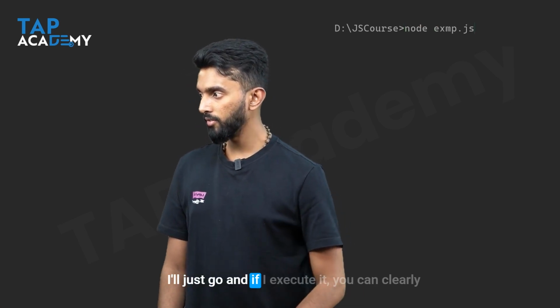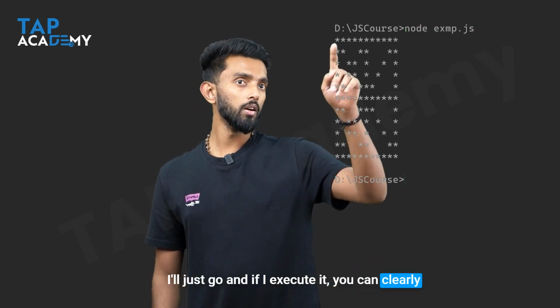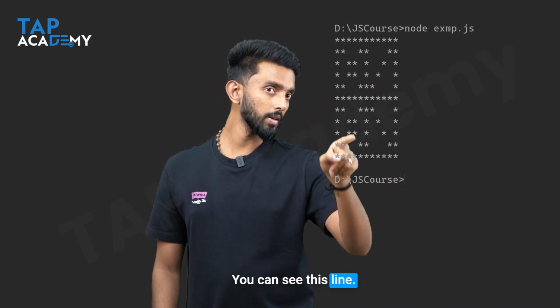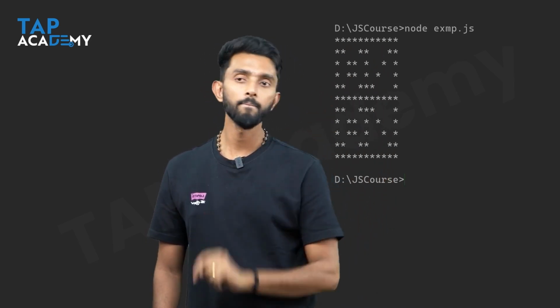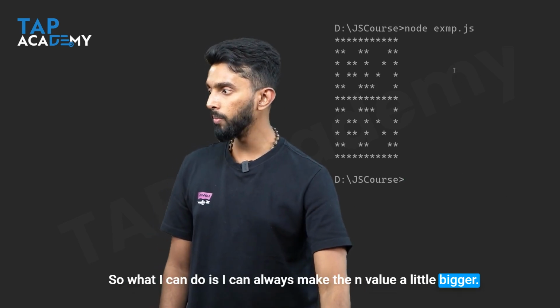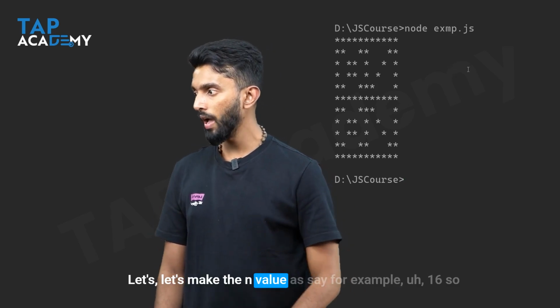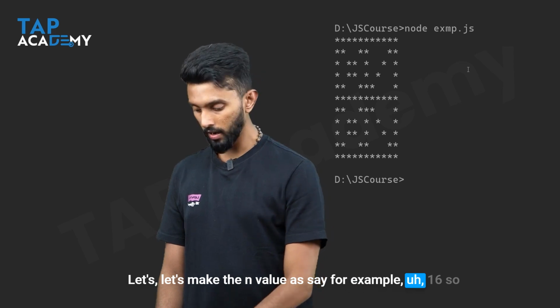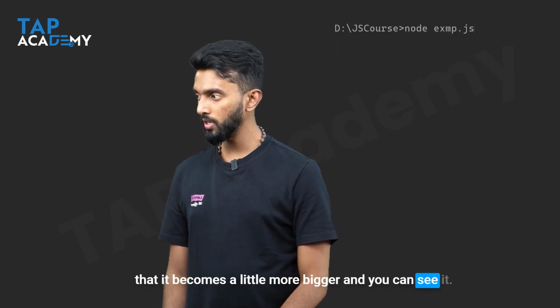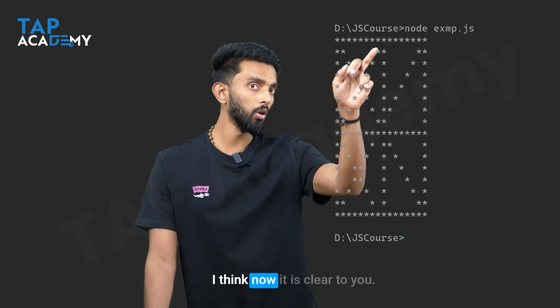If I execute it, you can clearly see which is the line that we got. You can see this line. You saw this line? Understood? So I can always make the n value a little bigger. Let's make the n value, say, for example, 16, so that it becomes a little bigger and you can see it. I think now it is clear to you.